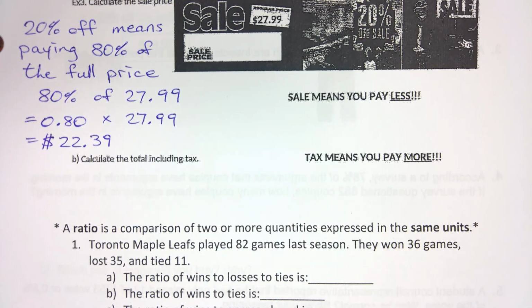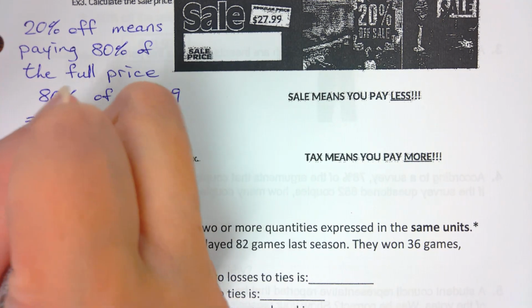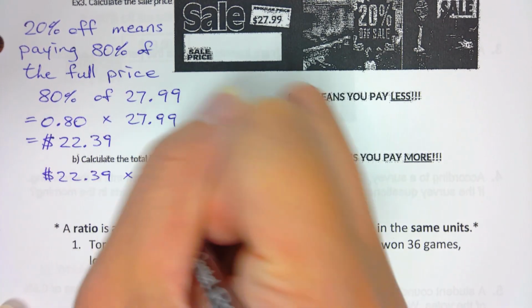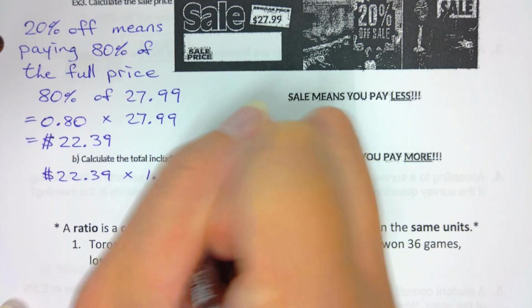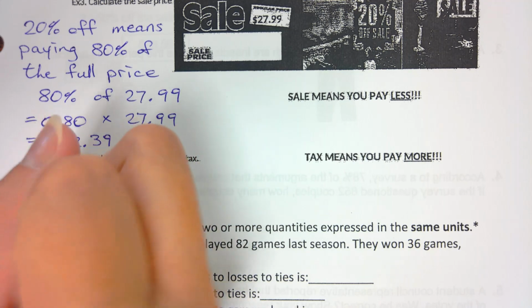So there is another shortcut. How do I calculate tax as a shortcut? Times 1.13. Perfect. So if you take your sale price, $22.39, and times it by 1.13, not just 0.13, but 1.13, you'll get the total.